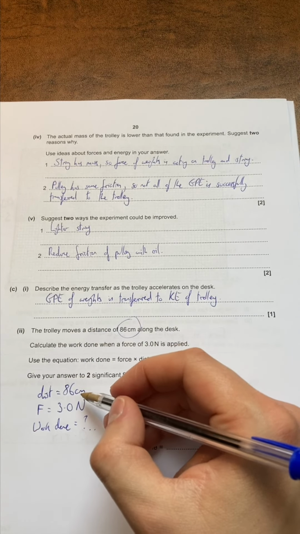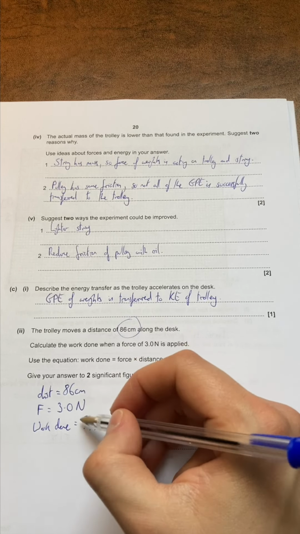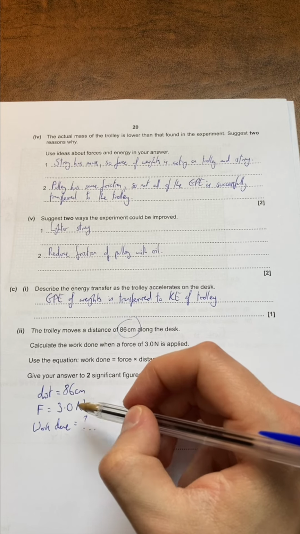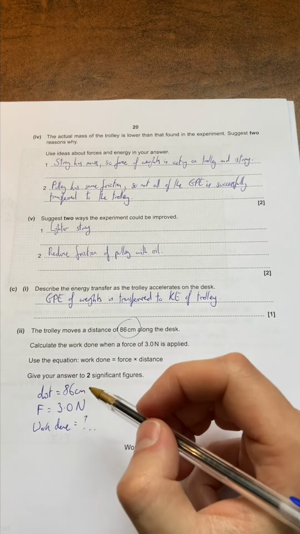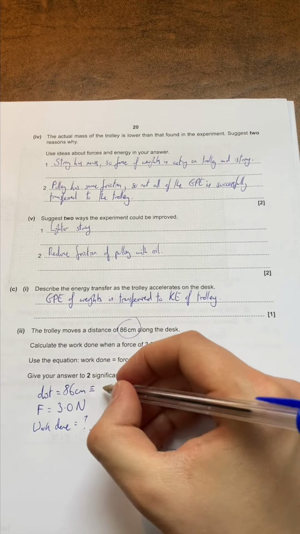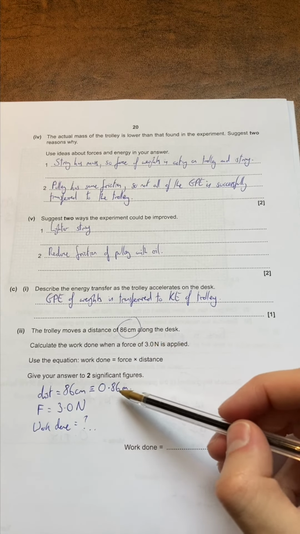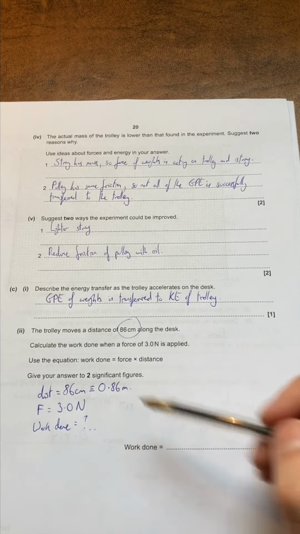Writing down the variables like this helps us identify where we need to convert anything for units. So our force is already in our standard units of measurement for force, the newton, but our distance is in centimeters. Now the standard unit of measurement for distances or lengths should be meters, and in order for this equation to work, our distance needs to be in meters. So 86 centimeters in meters is 0.86 meters. Now that we've got all of our variables to the correct units of measurement, we can put them into the equation and find out the answer.